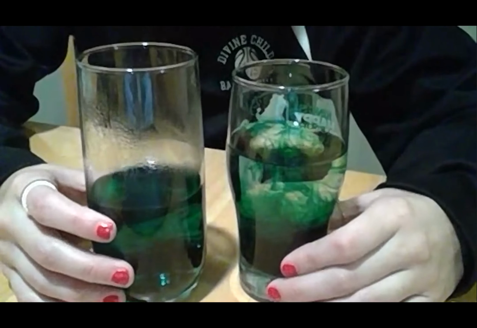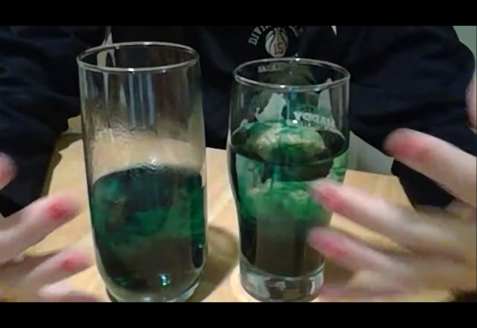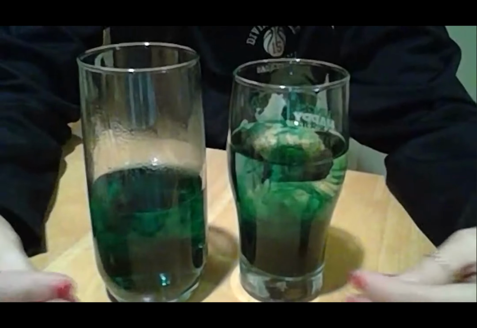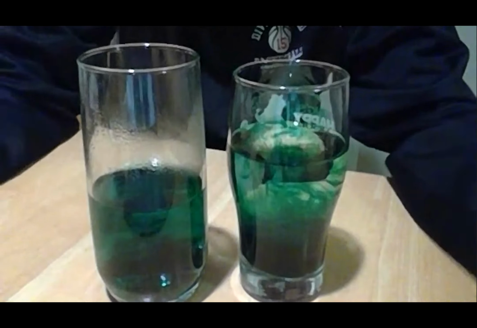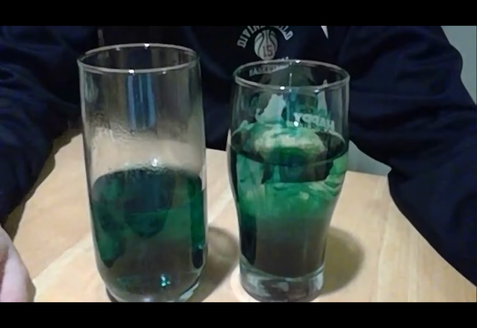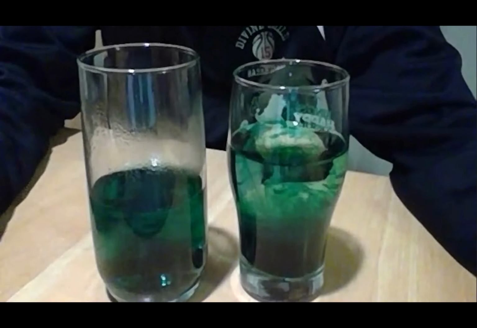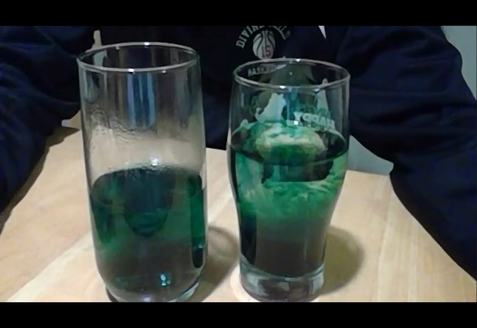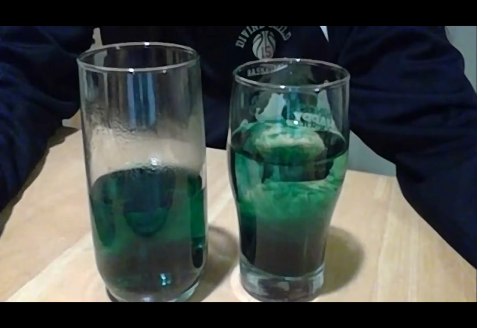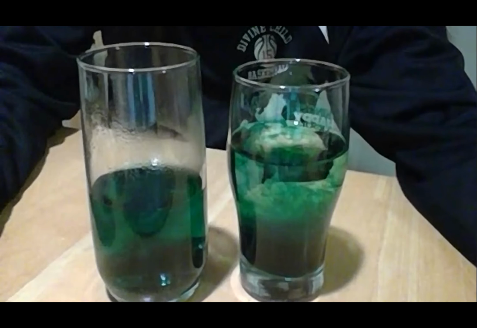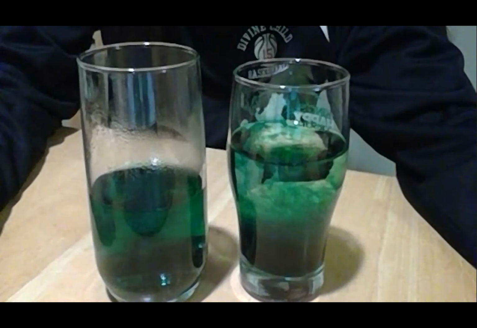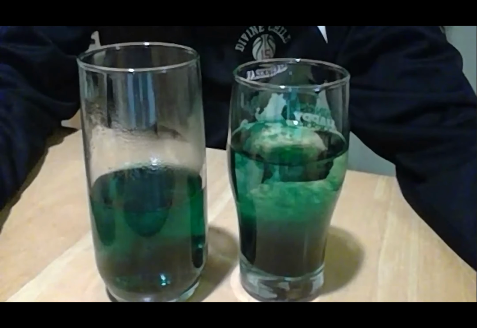So draw or write down what's going on at the macroscopic level. So what's the visual level? What are you seeing? And then the microscopic level. So what's going on with these water particles and the food dye particles? We know that they're both polar. That's why they're mixing together, right? So that's a little review of what we did a couple units ago. So what's going on here though? Okay, pause the video now so you can do that.